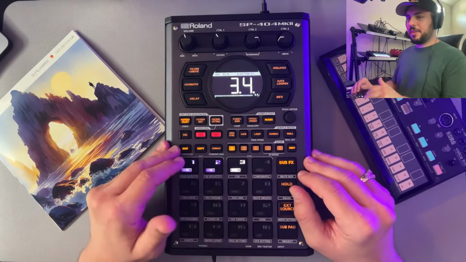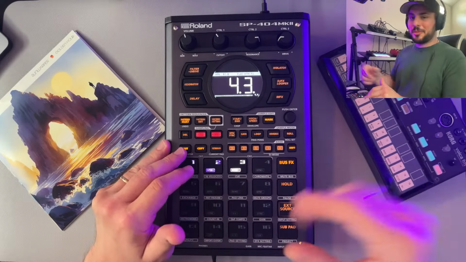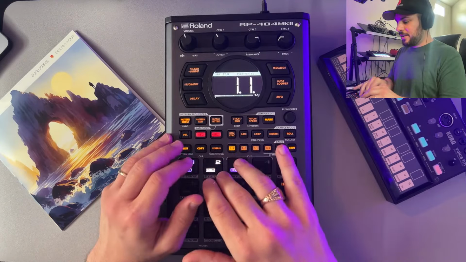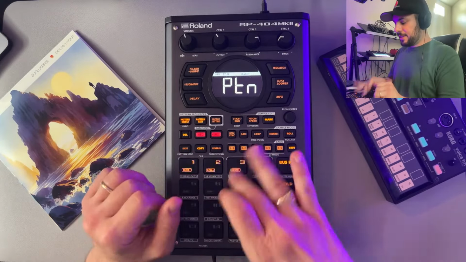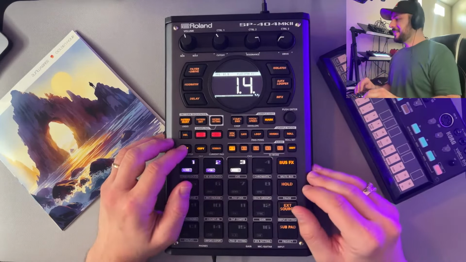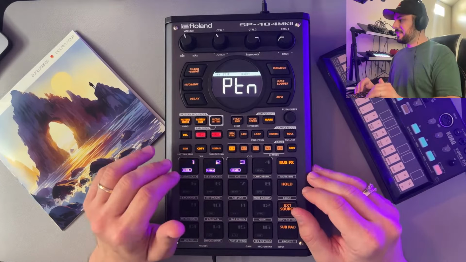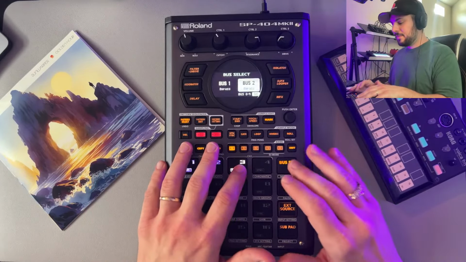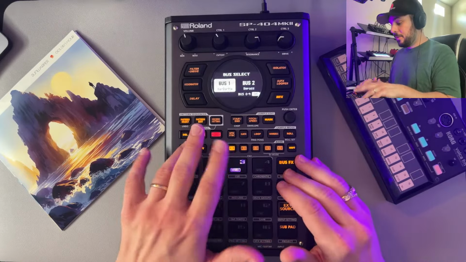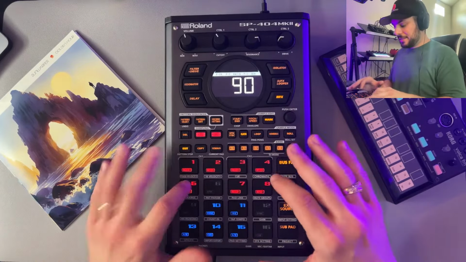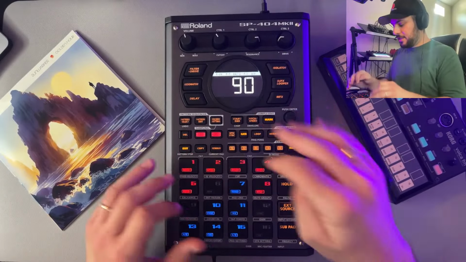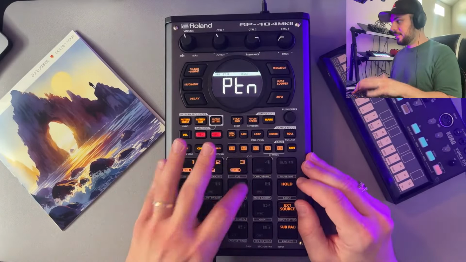I kind of like it a little faster. But let me know in the chat what you prefer. Faster or slower? 90 or 97? I'm going to stick with 97 for now. Looks like it made all of them 97, so we're good there. Let's see. Oh, we got to get the bass off bus 1 though. That's this one, yeah. Let's put it to bus 2 so it doesn't have the Kodama on it.